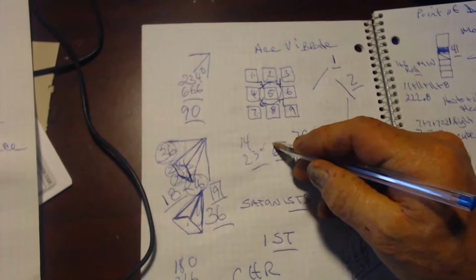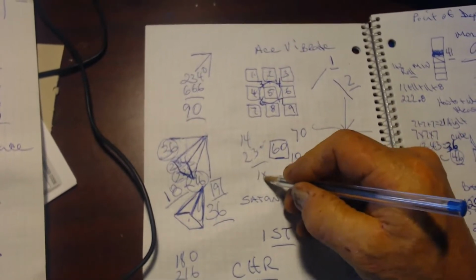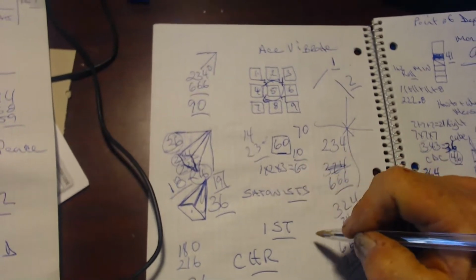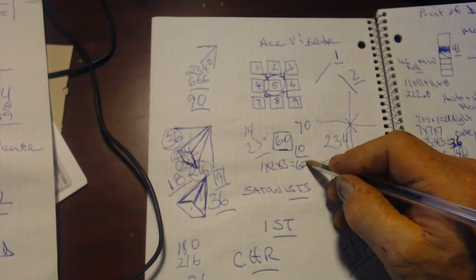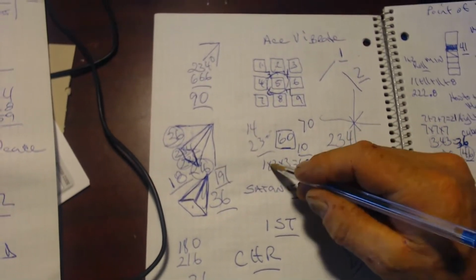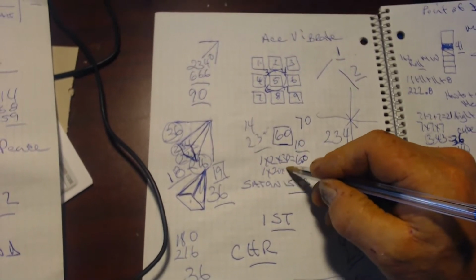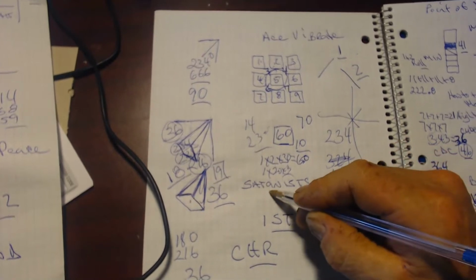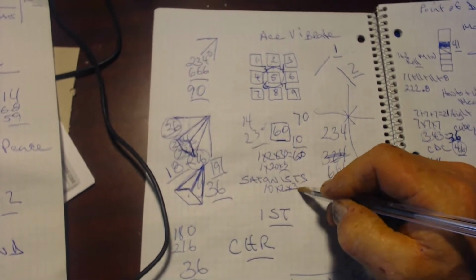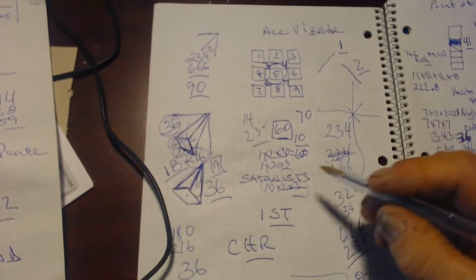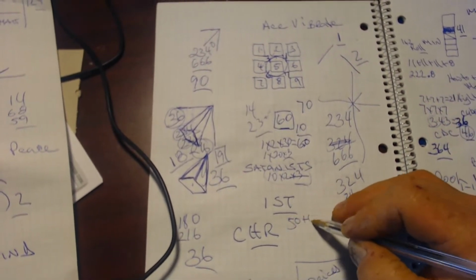So how did I get to 60? 1 times 2 times 3 equals 6, or 60. It really doesn't matter. It can be 1 times 2 times 30. It can be 1 times 20 times 3. It can be 10 times 2 times 3. These are all the basic equations to get to 60. It can be 50 and 10.